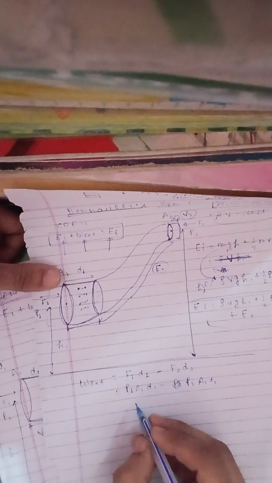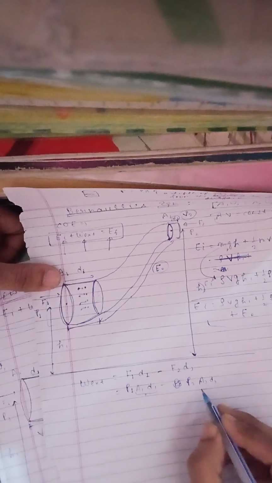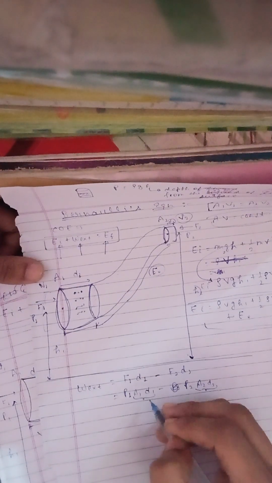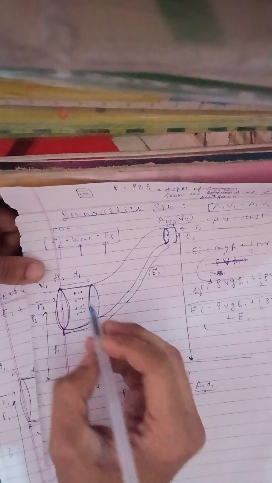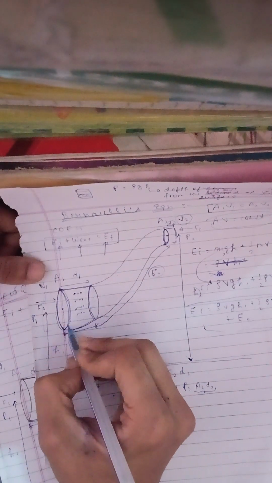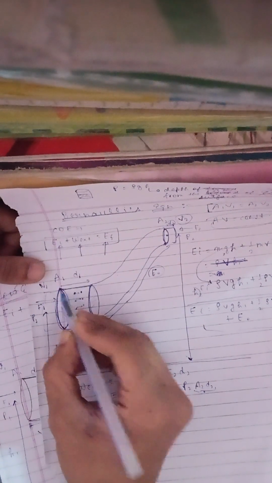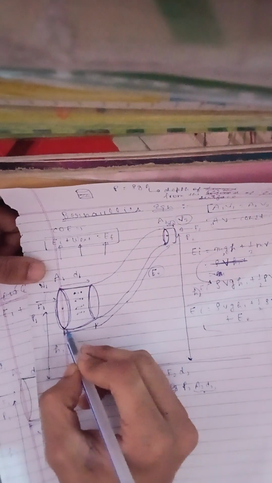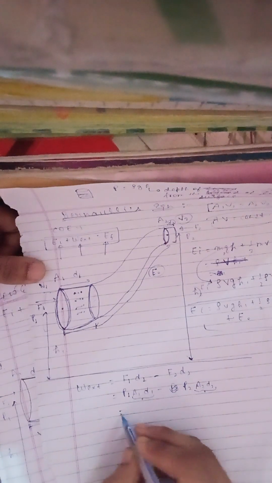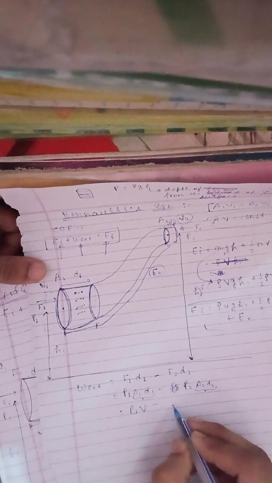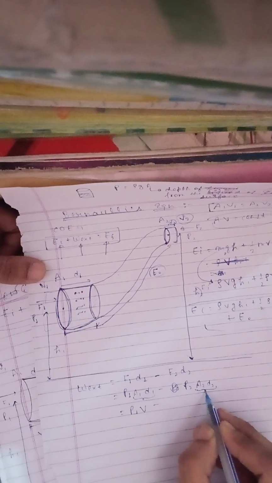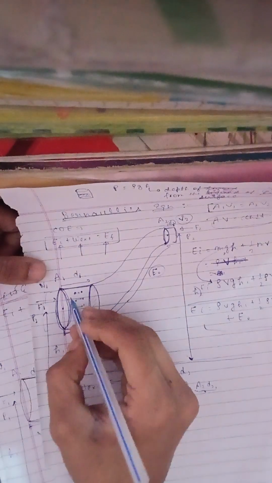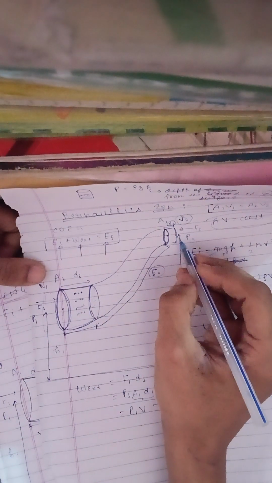Similarly, now what is this? This is area into distance. This is the cross-sectional area of this cylindrical shape volume of liquid, and this is the height of the cylindrical shape. So it actually becomes volume. And what about this? Will it also have the same volume?